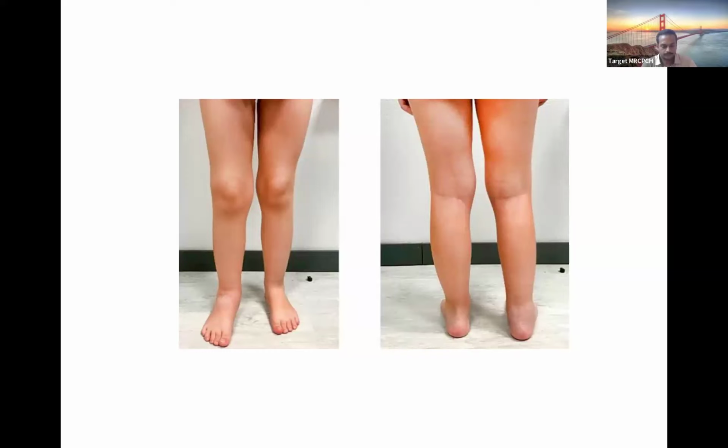Yes. Other than that, both lower limbs are normal. So the right hip joint is normal as well. Hip joint movement is fine.